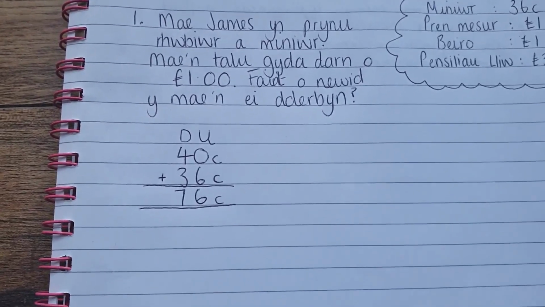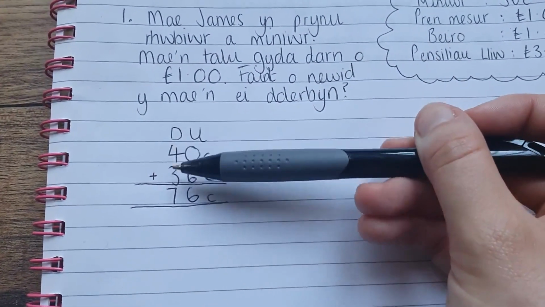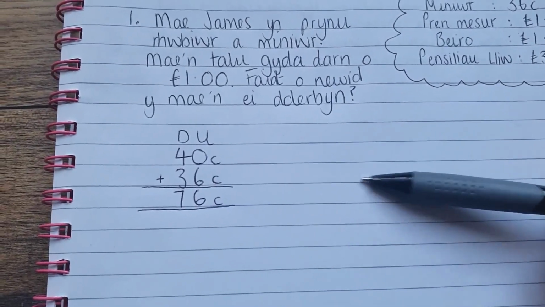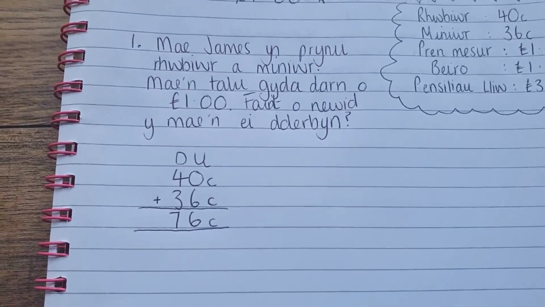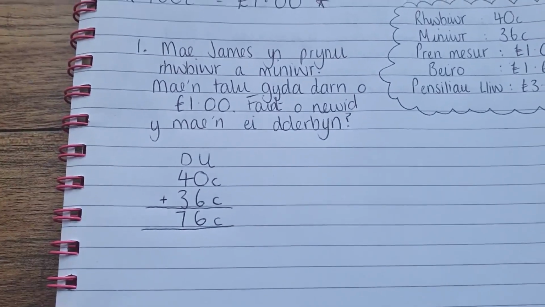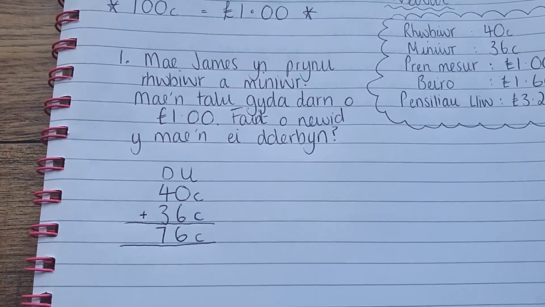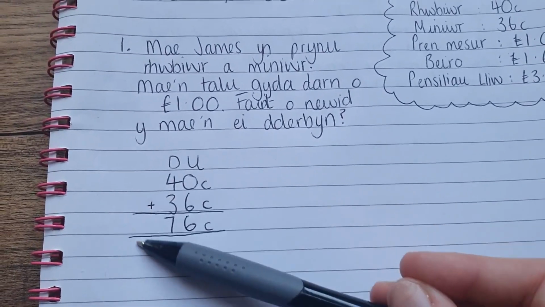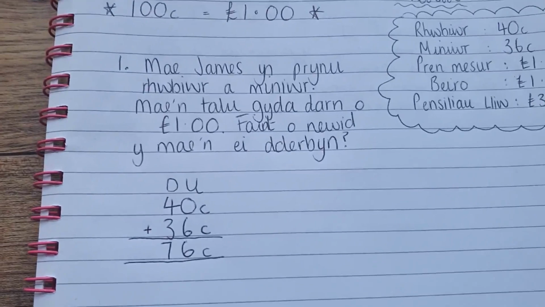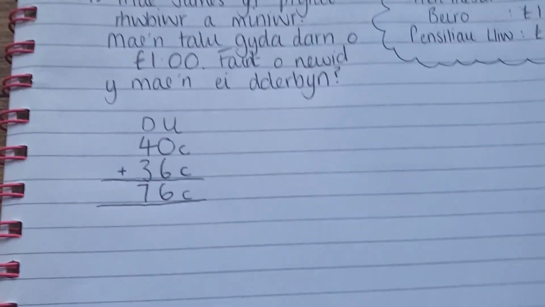Yeah, so I've just completed that, 40 add 30 is 70. If you'd like to do the marks which I've demonstrated in my previous videos, please feel free. I just haven't done them this time because I'd like to move on to the next step. Okay, so we've just found out that the total of every item that James has purchased equals 76 pence.